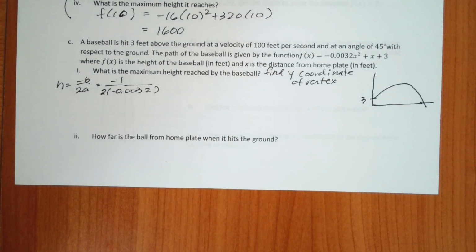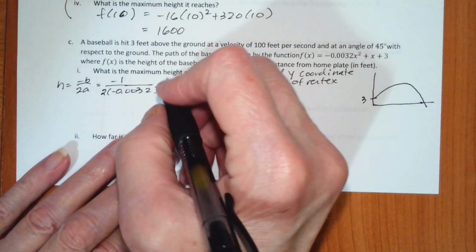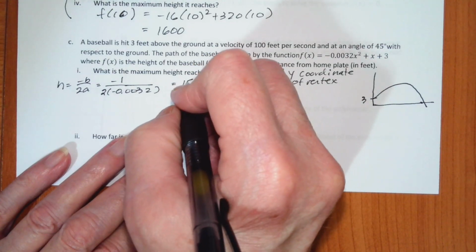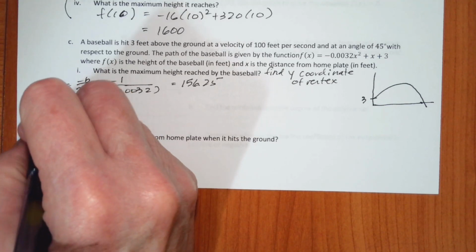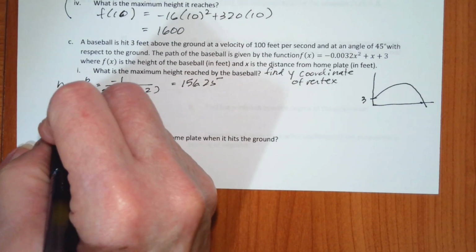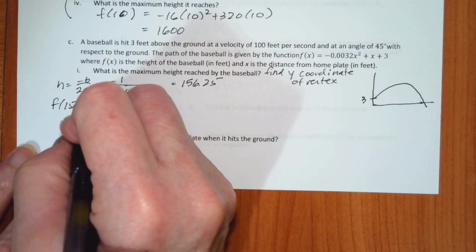So if I do that, I get 156.25. So now I have to find f of 156.25.